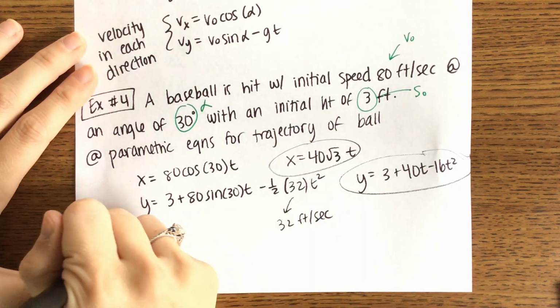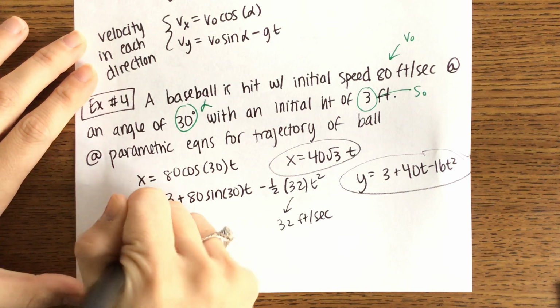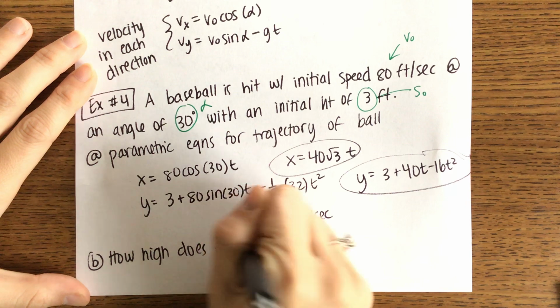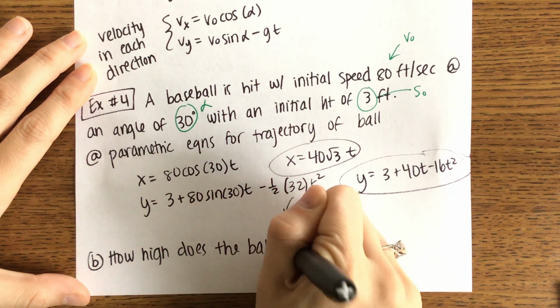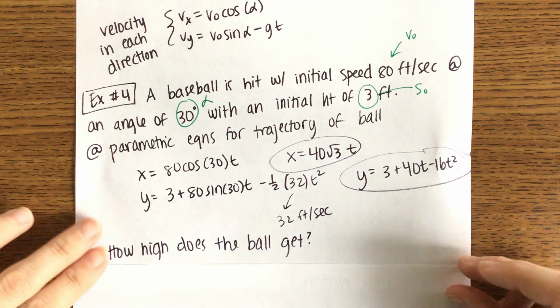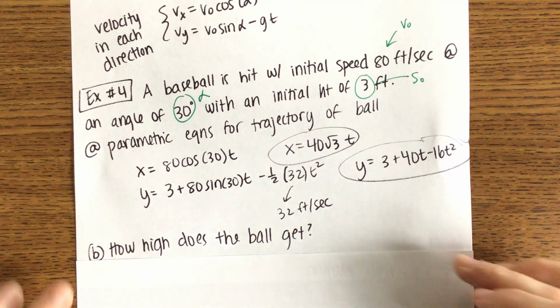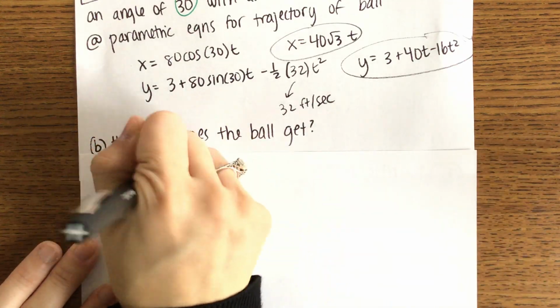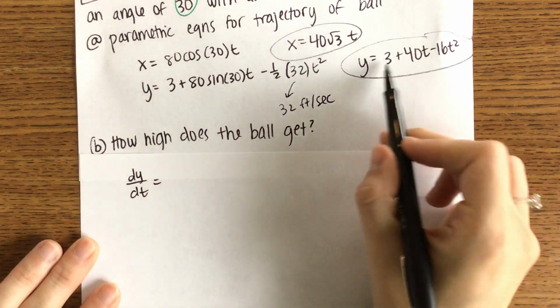Okay, part B. How high does the ball get? So how high the ball gets, that has to do with y, has nothing to do with x. So we need to find the maximum of y, the maximum height. So you're going to take the derivative with respect to y. Derivative of that right there.